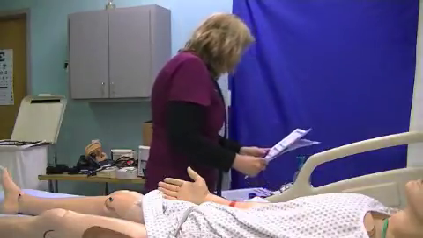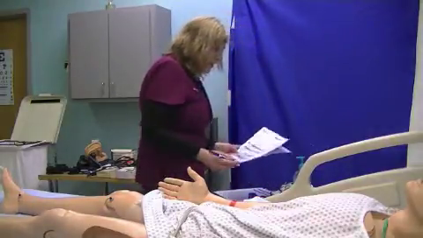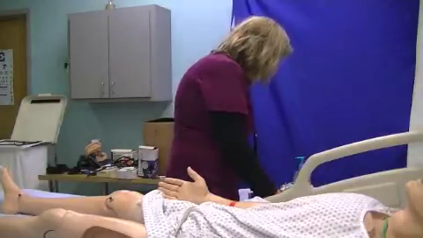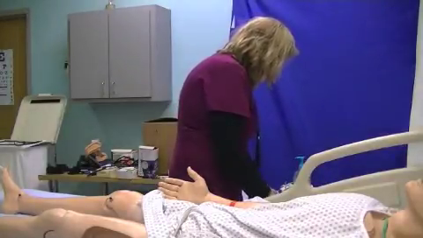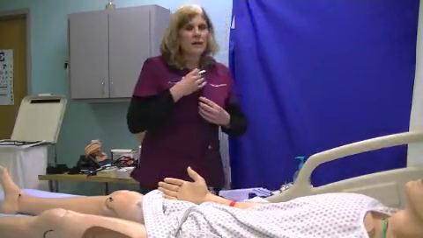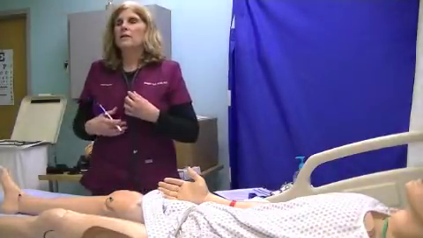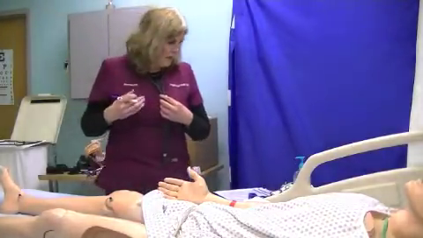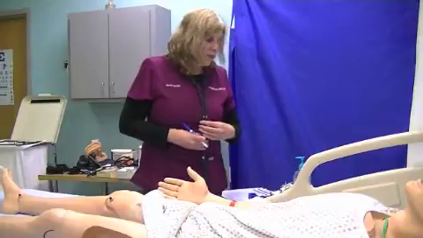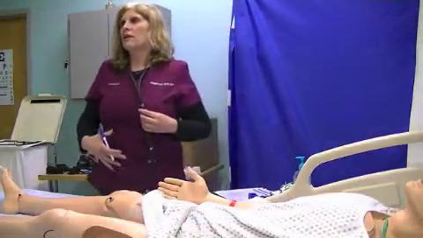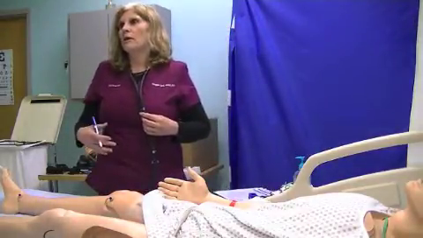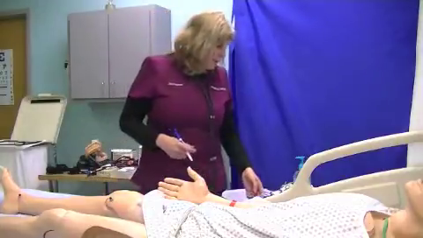So I documented all that. If they had labored breathing, then I would want to document that I check for intercostal retractions. That means intercostal muscles retracting in. You can see that when they're gasping for breath, or you can see people sometimes breathing using their abdominal muscles. That's use of accessory muscles.